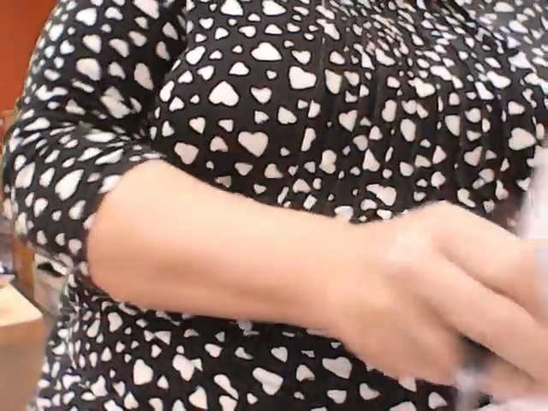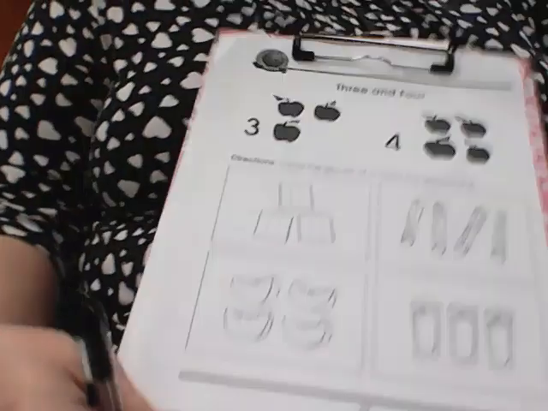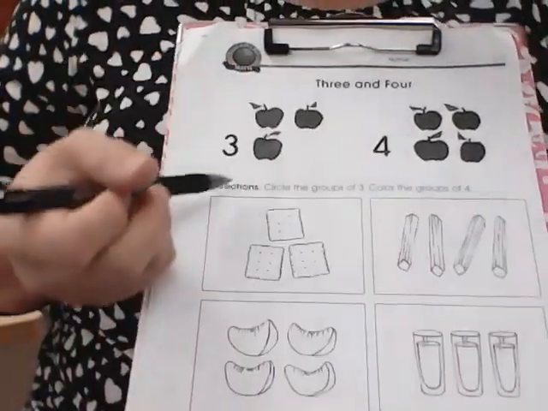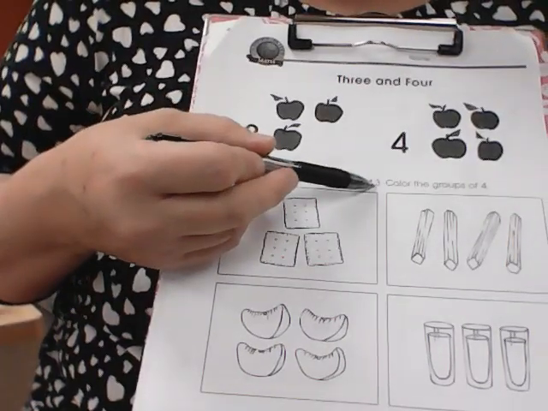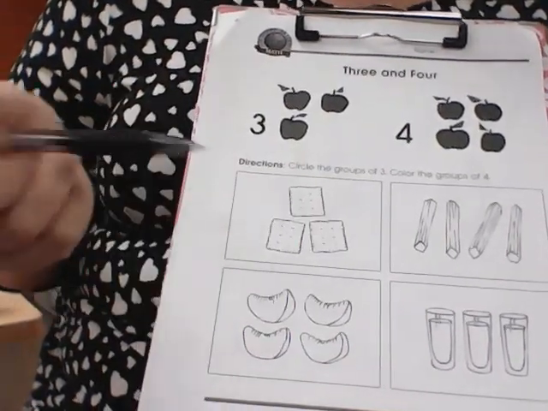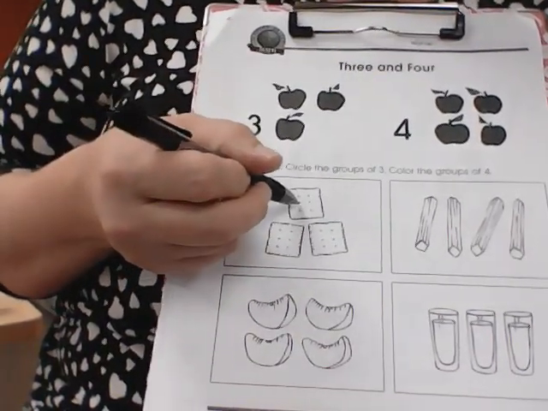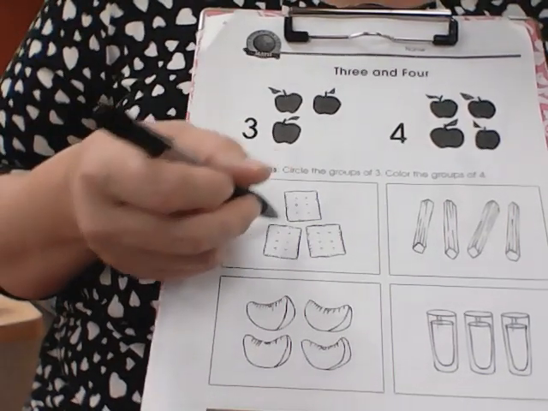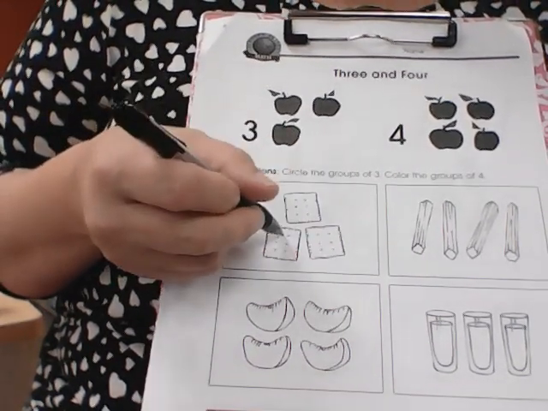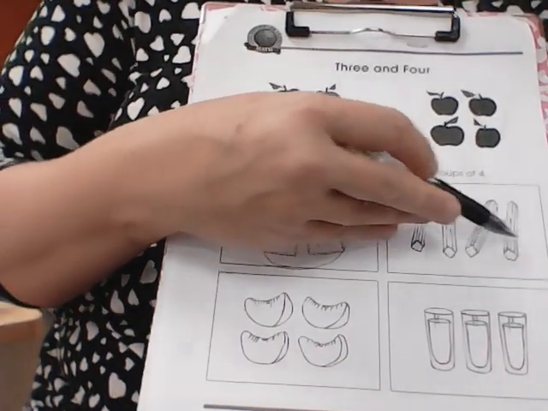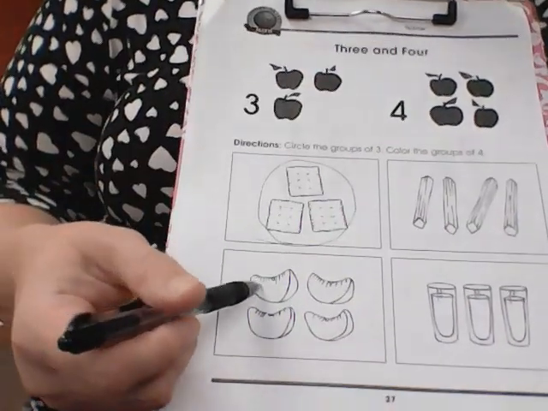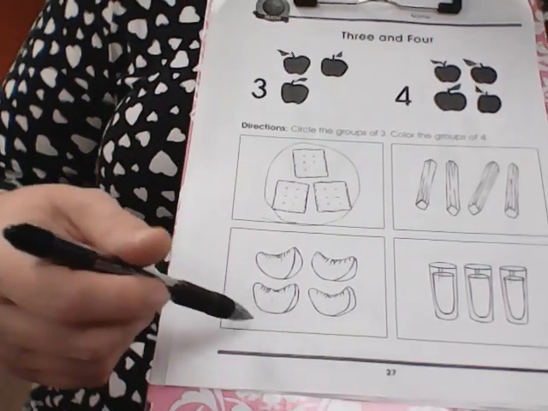On the next page, it says 3 and 4. Circle the group that has 3. Color the group that has 4. So you're going to take your pencil or your crayon or colored pencil. You're going to circle the ones that have 3. 1, 2, 3. So I'm going to circle that one. 1, 2, 3, 4. I'm not circling that one. 1, 2, 3, 4. I'm going to circle that one.